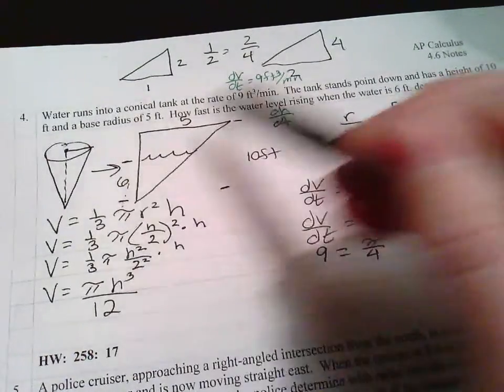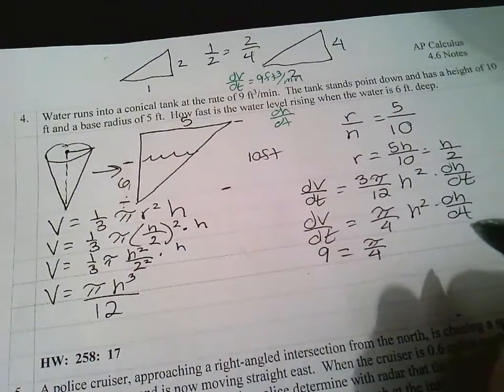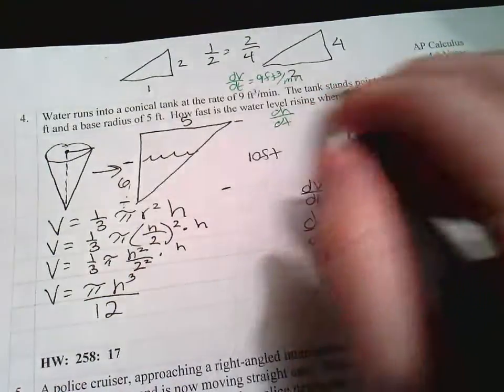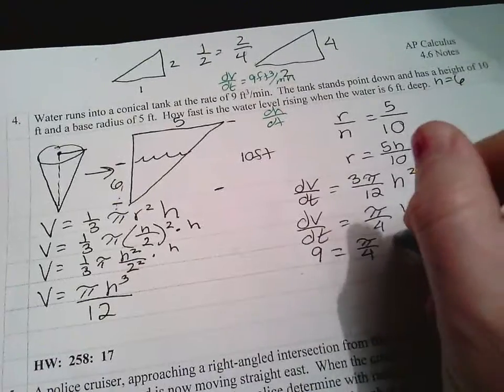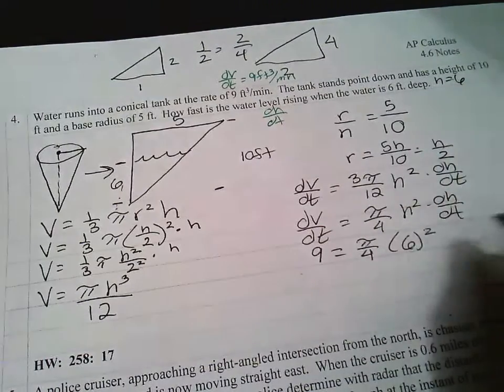We're looking for the height. So with the water level rising, H is 6 feet deep, times dH over dt.